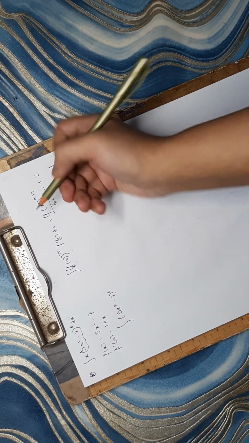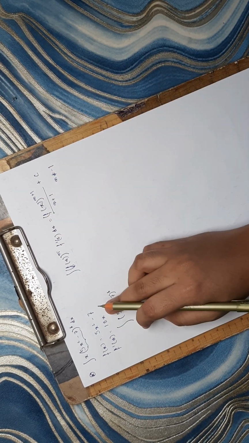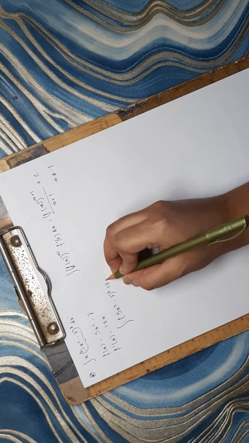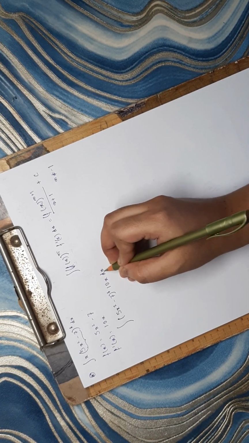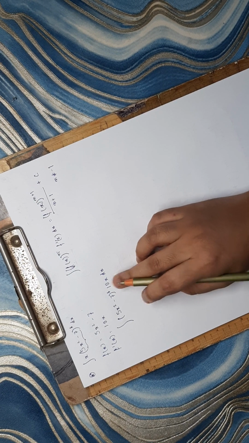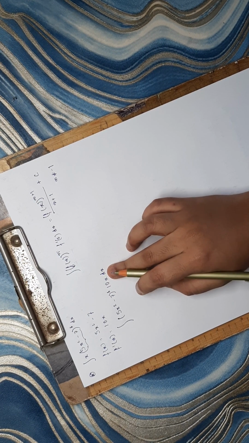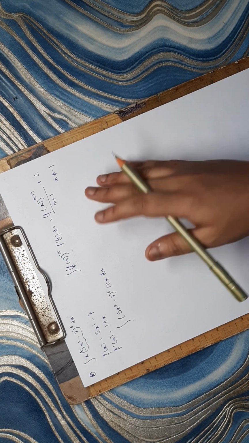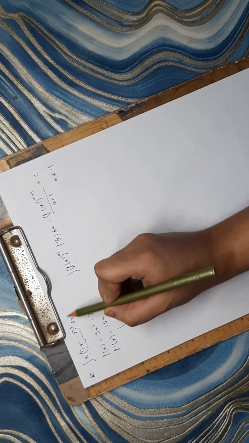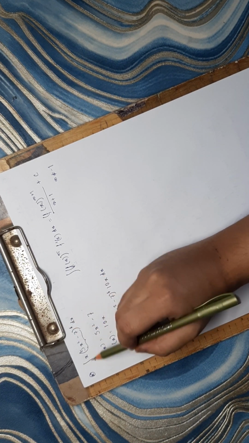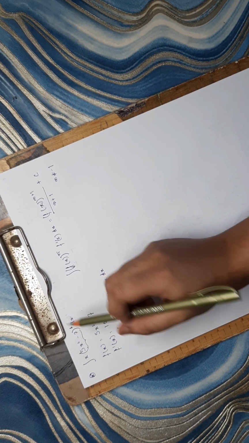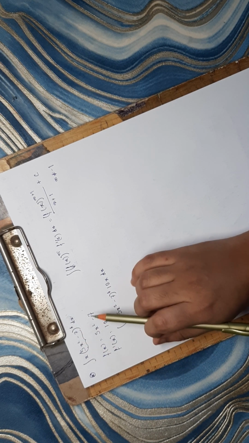Now f dash x, what is f dash x here? Simply 10x, right? But can I write this as 10x dx here? No. Why can't I write it? Because in the original question, can you see 10 anywhere?